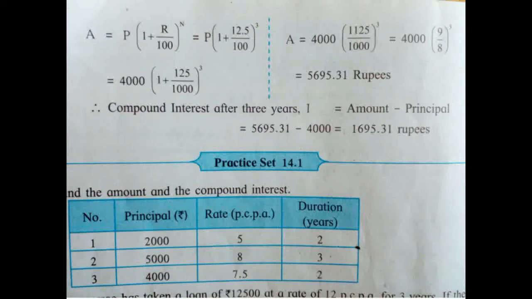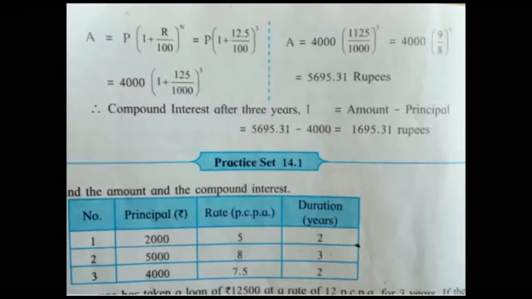First you have to use the formula of amount of compound interest. The formula is principal in bracket 1 plus rate of interest upon 100 raised to number of years. That is equal to principal in bracket 1 plus rate of interest 12.5 upon 100 raised to number of years, 3. Next step, substitute the value of principal rupees 4000 in bracket 1 plus 125 upon 1000 raised to 3. How did 125 upon 1000 come here?